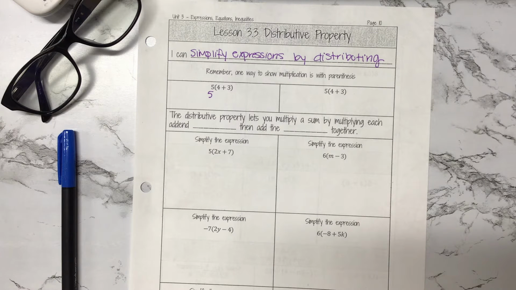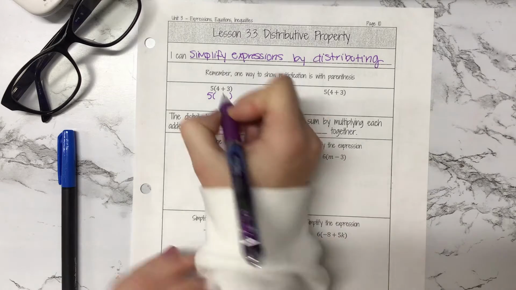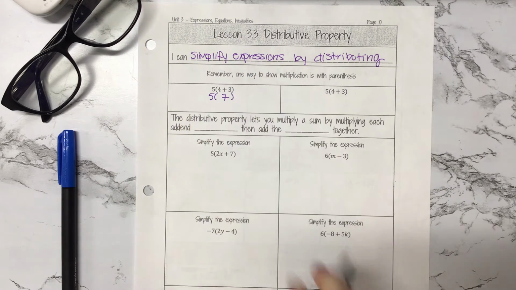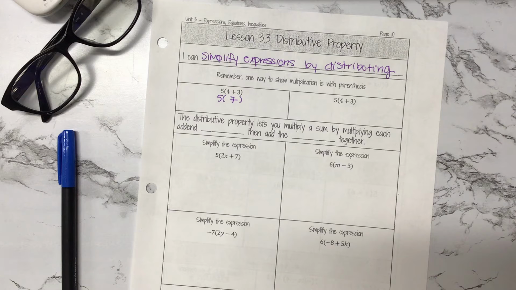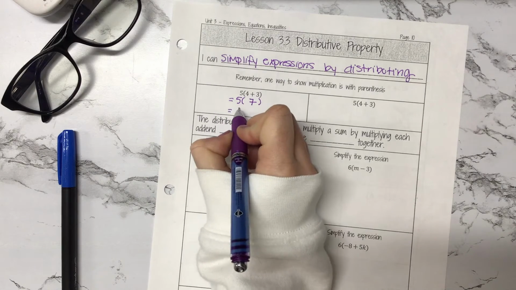Okay, yeah. So do what's inside of the parentheses first. So we're going to do 5 times, and then 4 plus 3 is 7. So I replace what's inside of the parentheses. First, 3 plus 4 is 7. Okay, so now I'm going to do 5 times 7, which is 35.